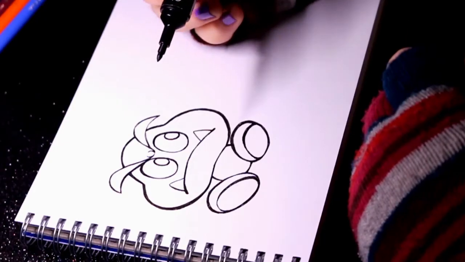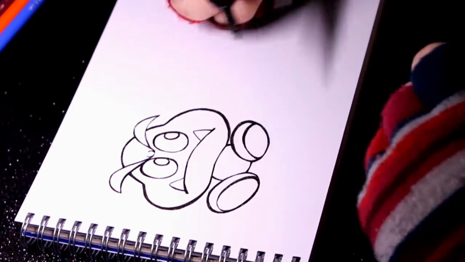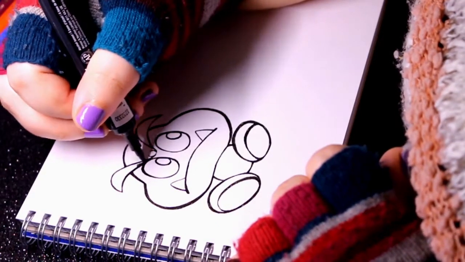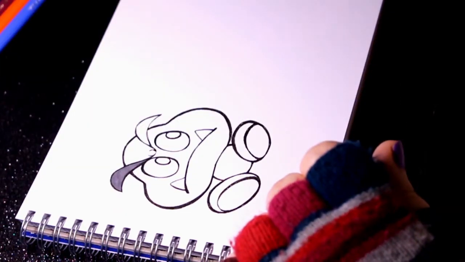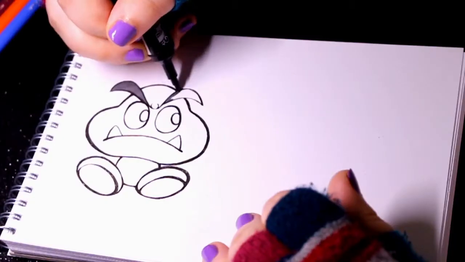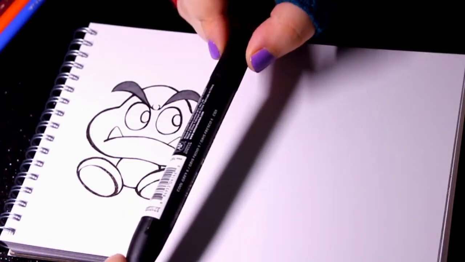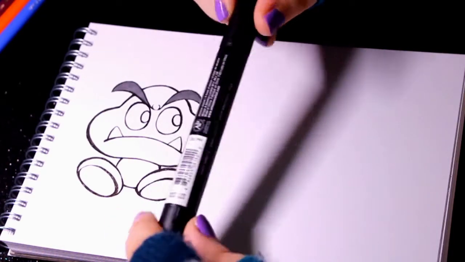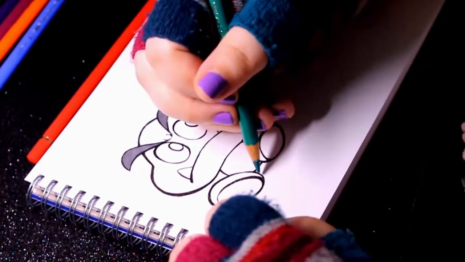This is a Pro marker, Winsor & Newton black, and I'm just going to fill in the eyebrows. Wait, this is a black. Oh no, it isn't! It's a cool grey! It's the darkest grey, if you're wondering, there it is. Cool grey 5, which is basically one down from black. So we're going to use this green colour pencil to shade the light and shadow.